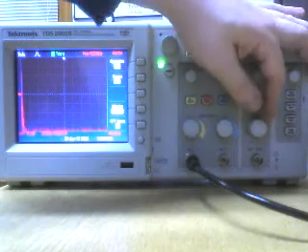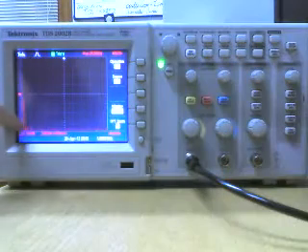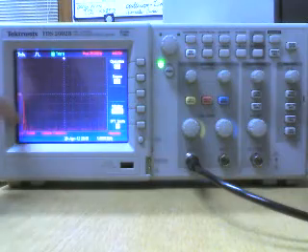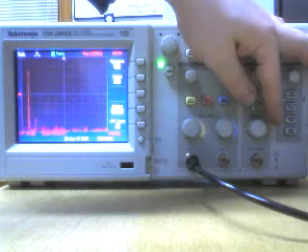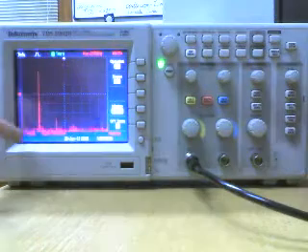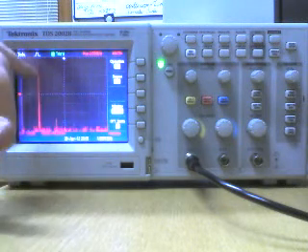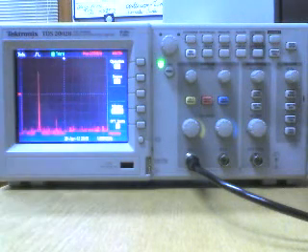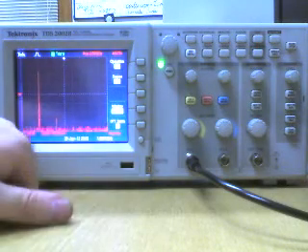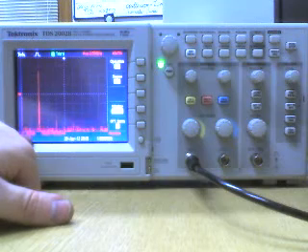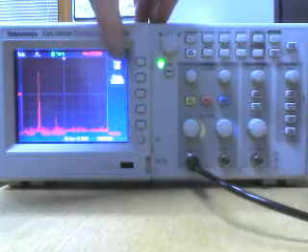So let's change that to a more suitable value, and as you can see, as I change the scale, you can start to see our 1 kilohertz signal slowly creeping across the screen. At 500 hertz per division, there is our 1 kilohertz signal. So we're actually looking at the frequency domain. We've got frequency and magnitude, and the magnitude is set to 10 dBs at the moment.